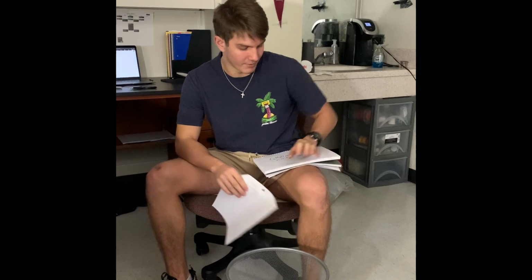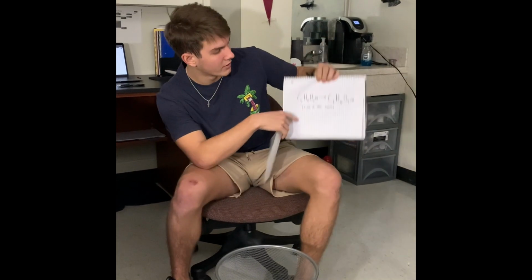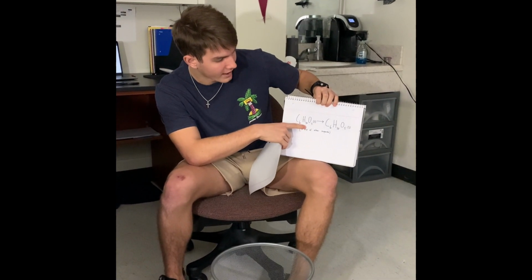I'm in Chemistry 119, Section 625, and today I'm going to be demonstrating the difference between a physical change and a chemical change. So I'm going to be using paper, which has the formula C6H10O5, which is cellulose, and a bunch of other compounds.